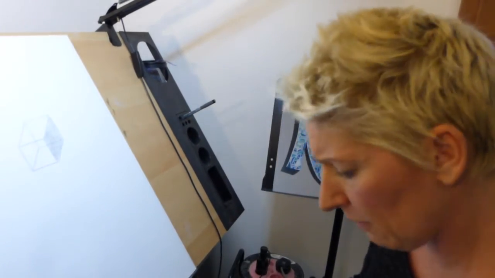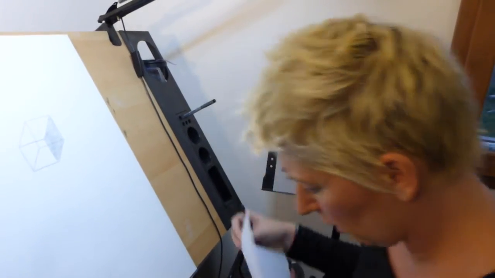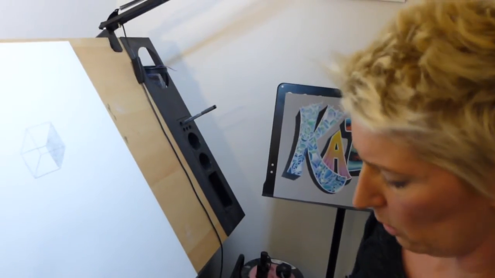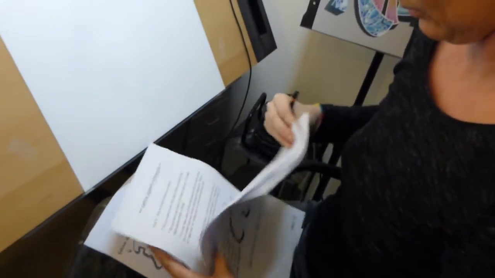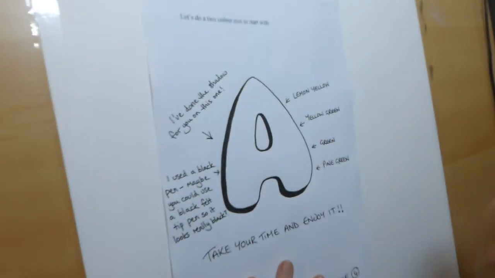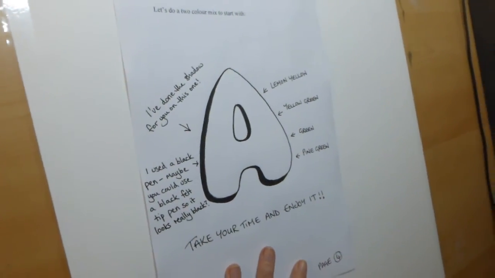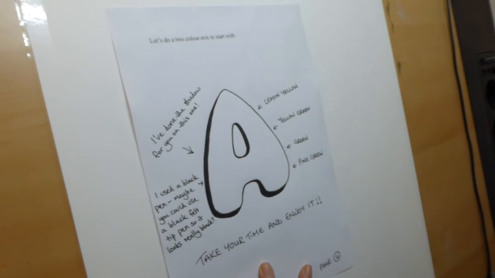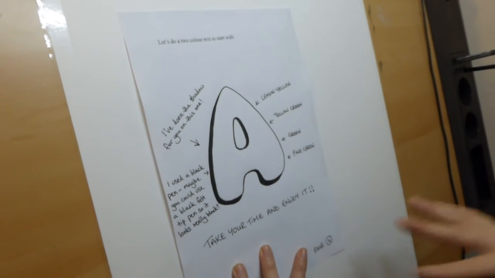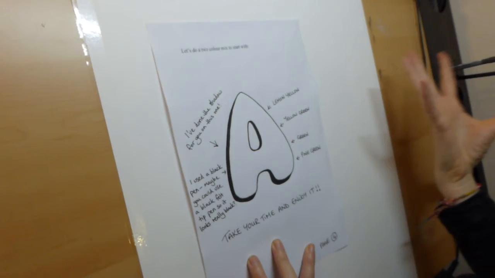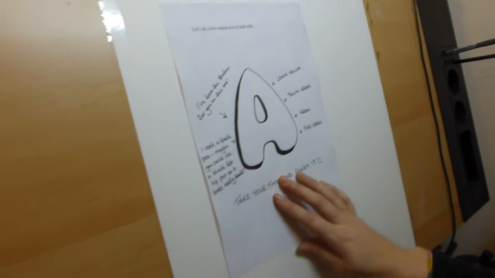Okay, so let me find my next sheet. Oh, it's so exciting. I love this next bit. Okay, so we've got a really simple letter here, and what we're going to do is a 2-colour mix. So very basically, we're going to go from green to lemon yellow. That's it. So I've got my colours over here.